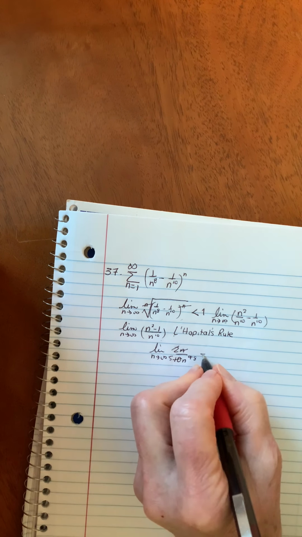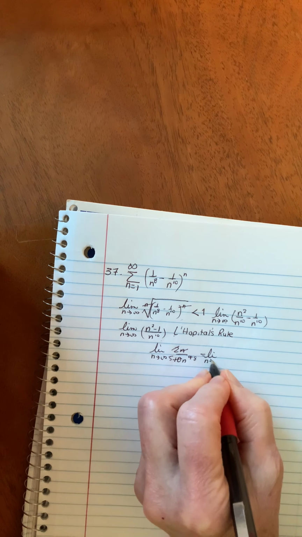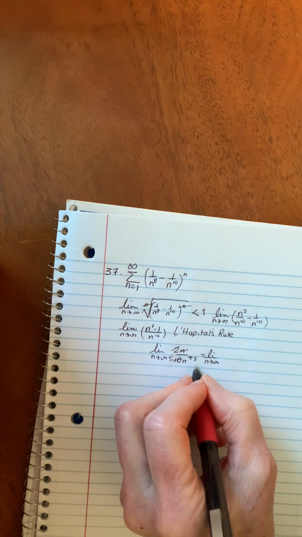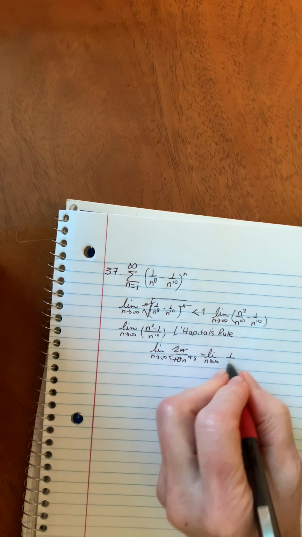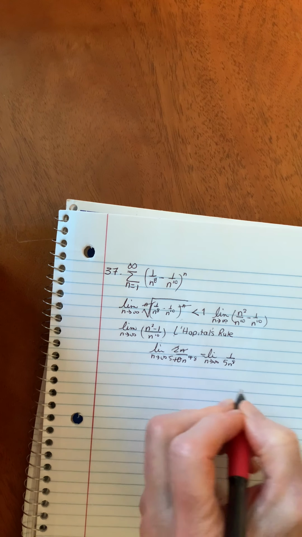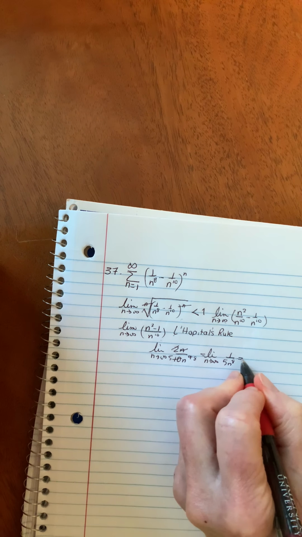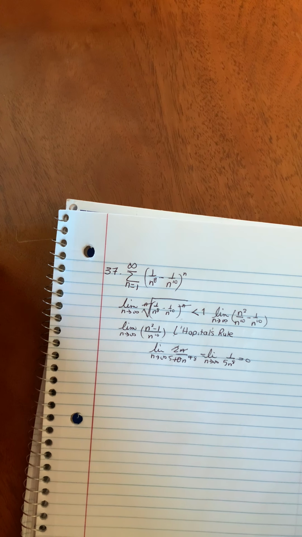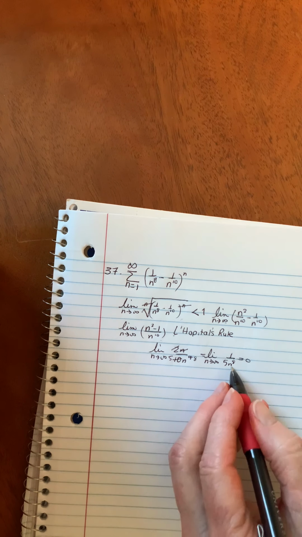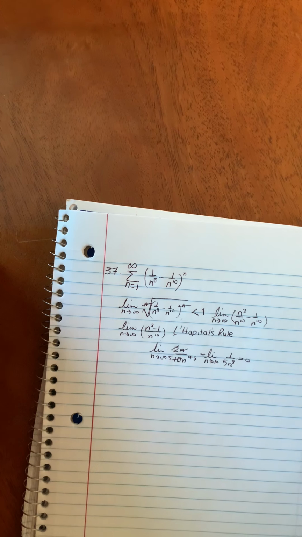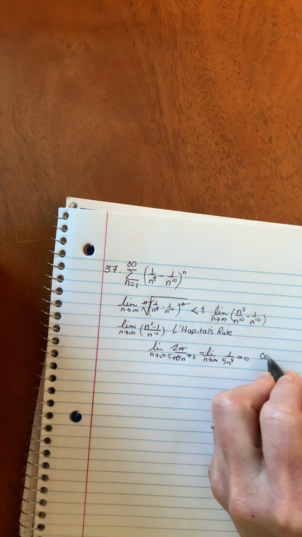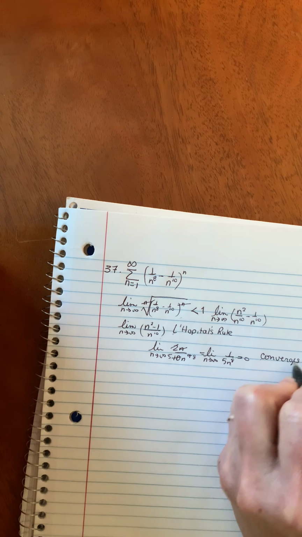So now we've got the limit as n goes to infinity of 1 over 5n to the 8th. Okay, that goes to 0. So if we've got that going to 0, then what we end up having is something that is in fact less than 1, and so it converges. Okay.